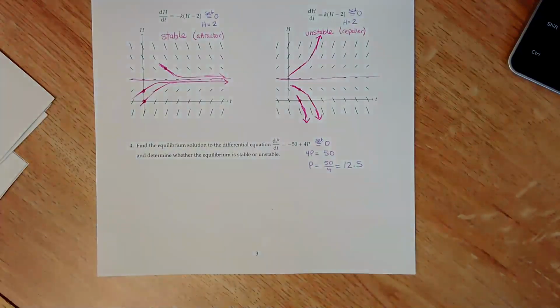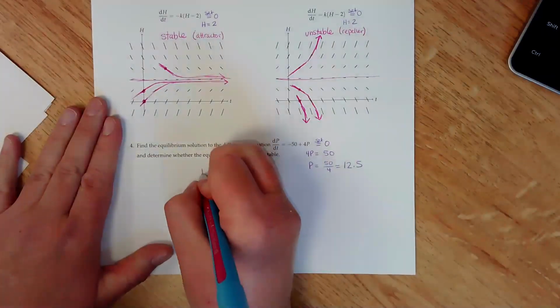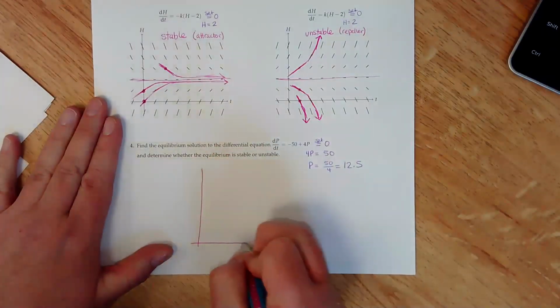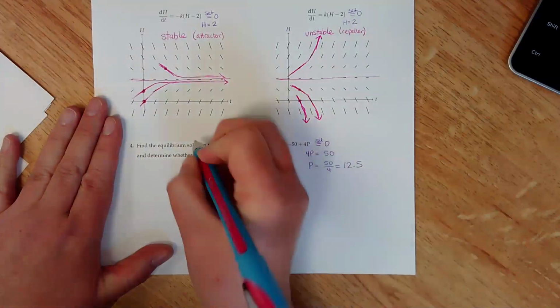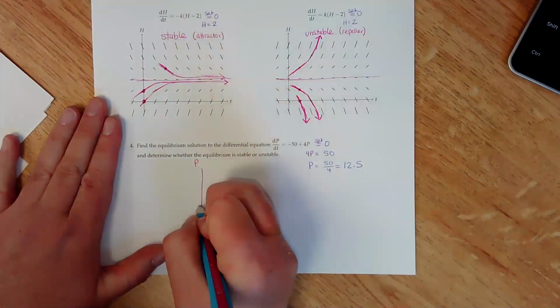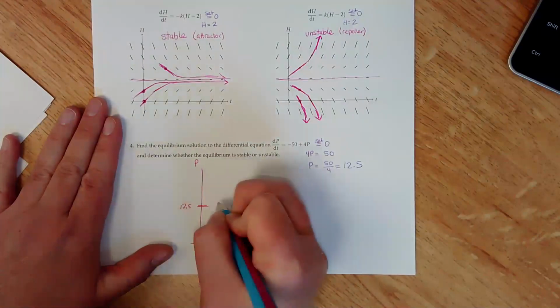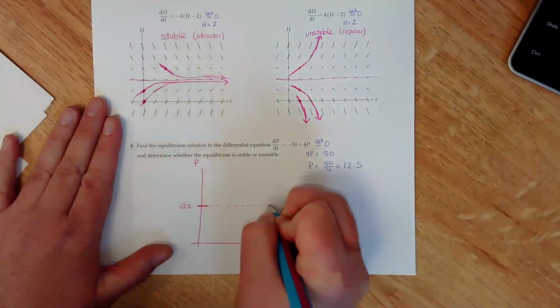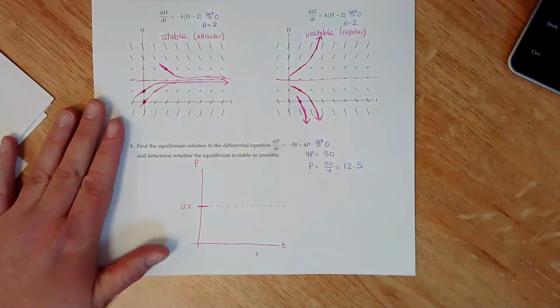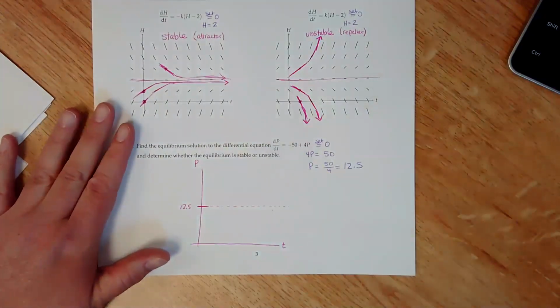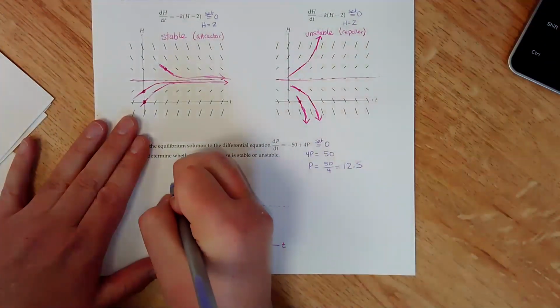All right, and now I need to determine if this is stable or unstable. So what I'm going to do is draw a quick little graph here. So here is T, here is P, and I'm going to put this equilibrium solution on here. So this is the 12.5 that we found. And then I'm going to look and see what happens both above and below. So I start by going above.